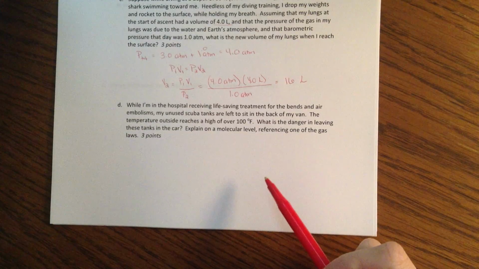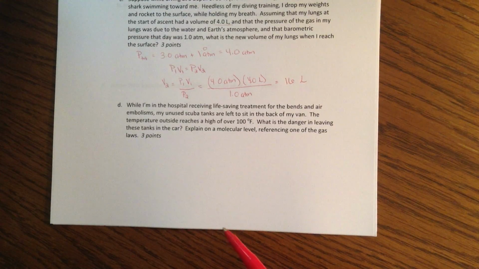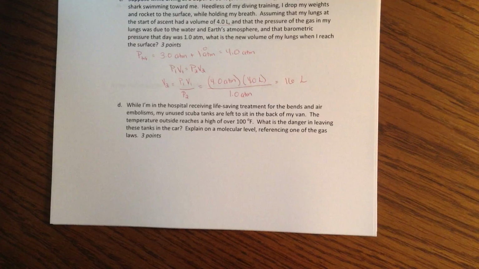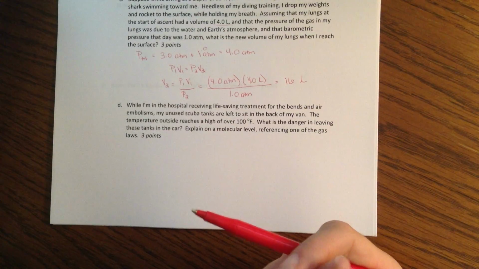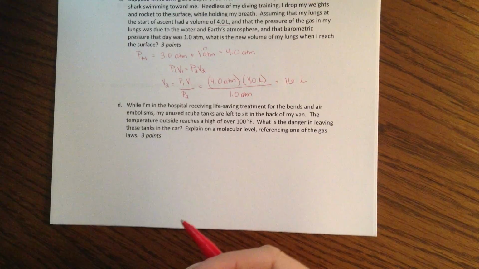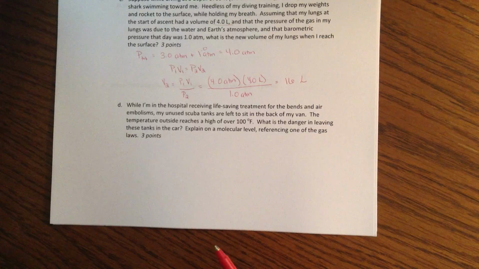I'm in the hospital now, clearly, because I have lungs that have burst out of my chest. Wouldn't really do that, but you would be desperately injured. So I'm in the hospital. I'm getting life-saving treatment, not just for the air embolism from my lungs, but also because I've got the bends, right? Remember Henry's law that we talked about recently? That's also been a problem when I surface so fast.